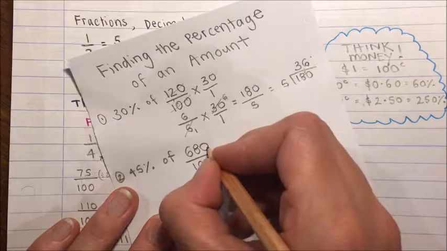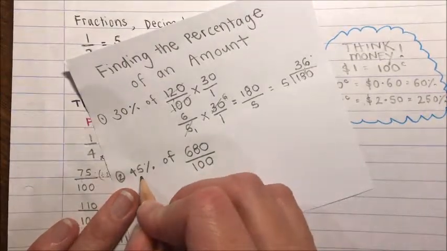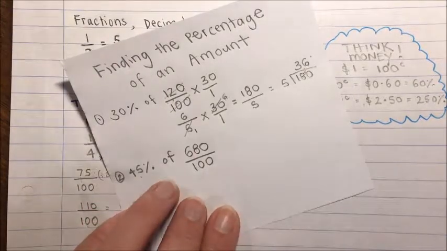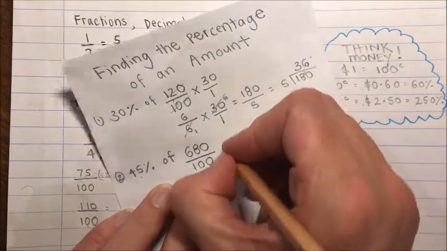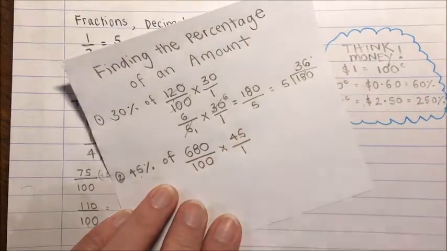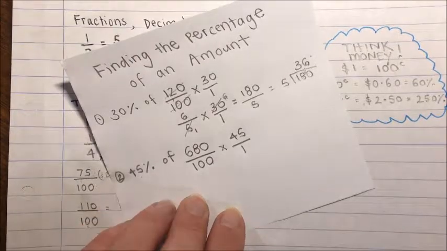I'm dividing 680 by 100, and then I want 45 of them. So 680 divided by 100 times 45 over its invisible 1. Make sense? Excellent.